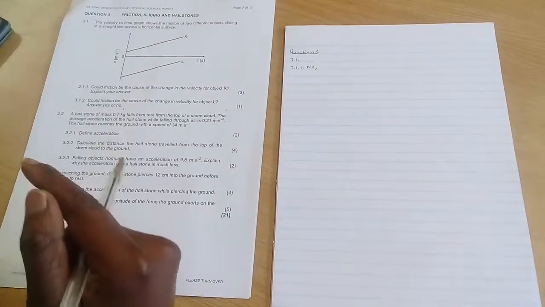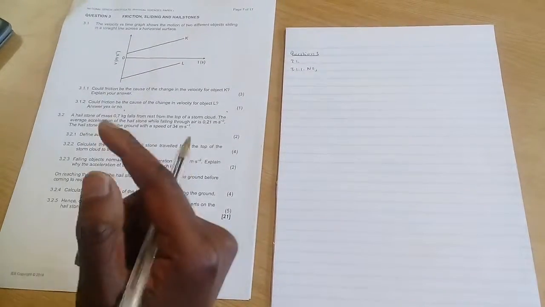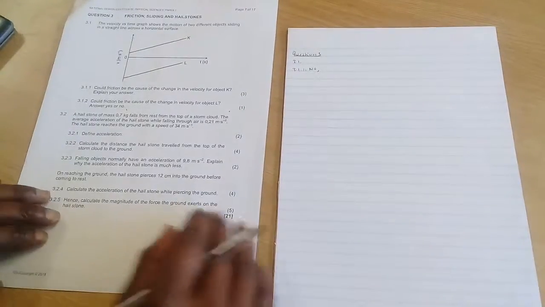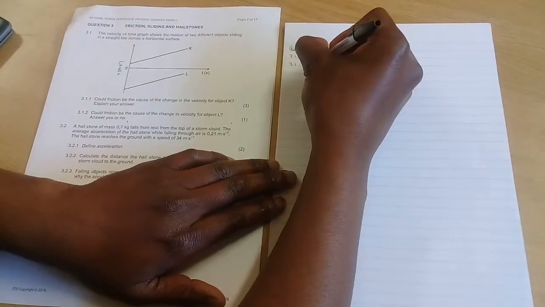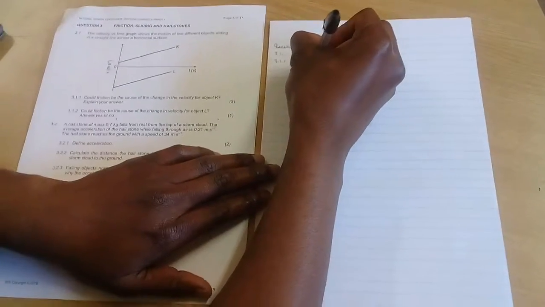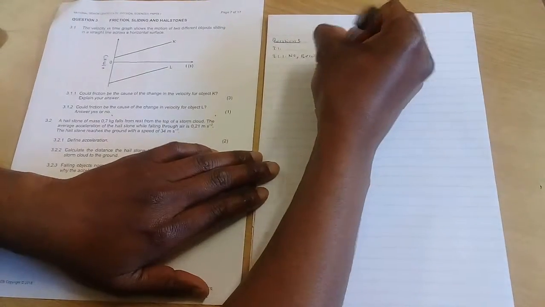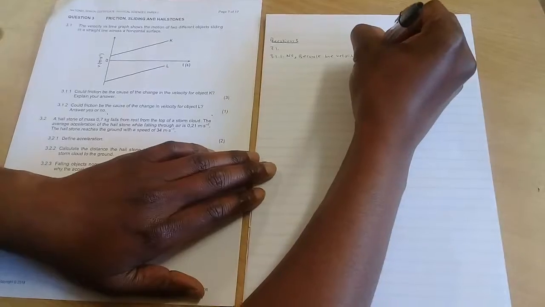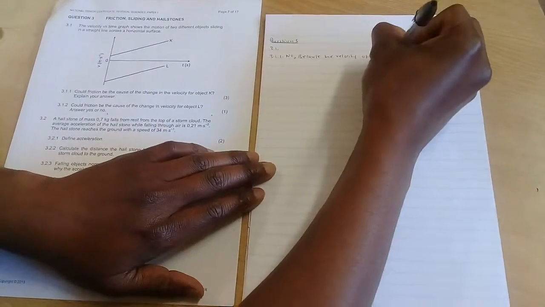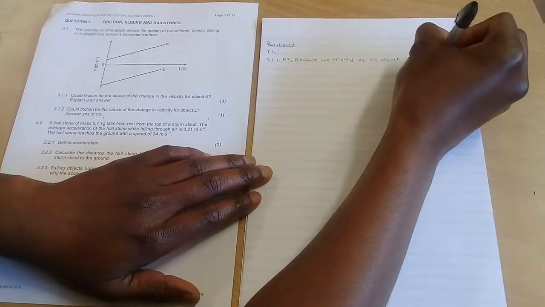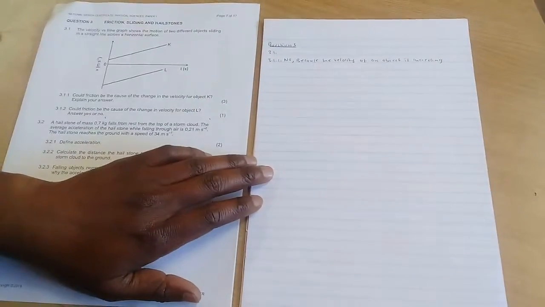So if the velocity of the object is increasing, then that means friction has no effect. Now we're going to say because the velocity of an object is increasing.